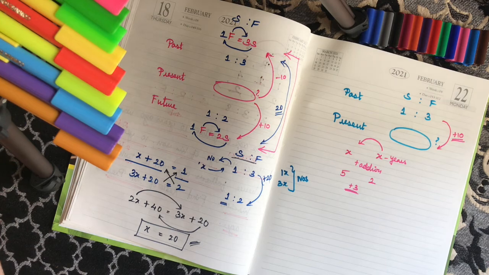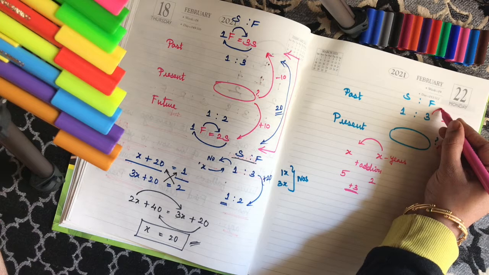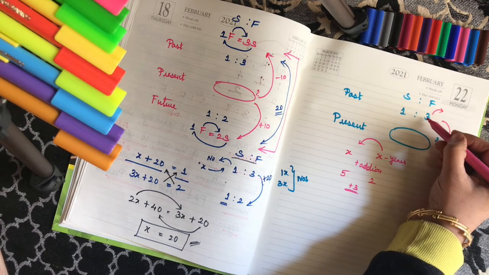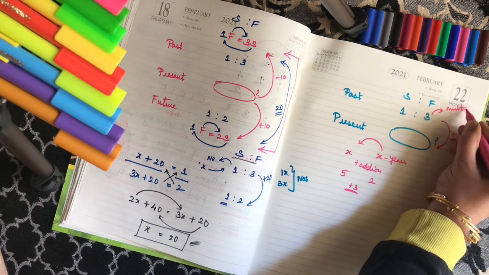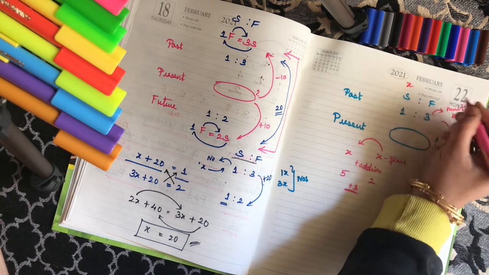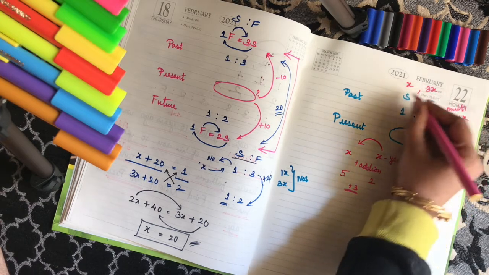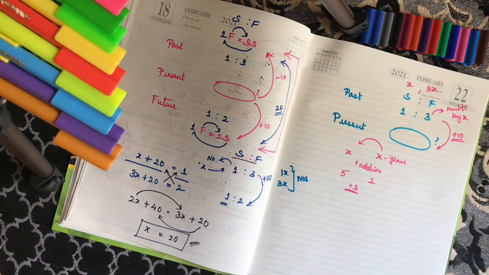And if I need to take these values, that is ratio to numbers, I need to multiply it by x, right? That is x and 3x. These are the numbers. So I just converted the ratio to numbers.